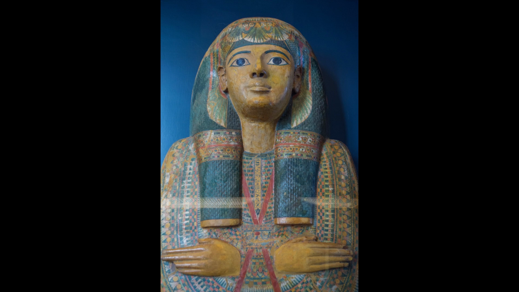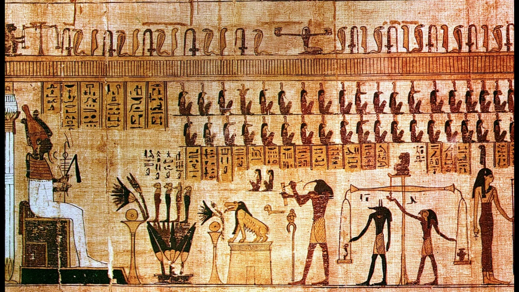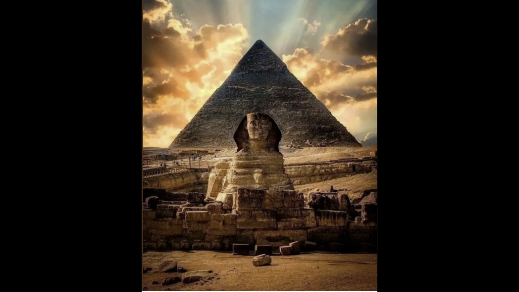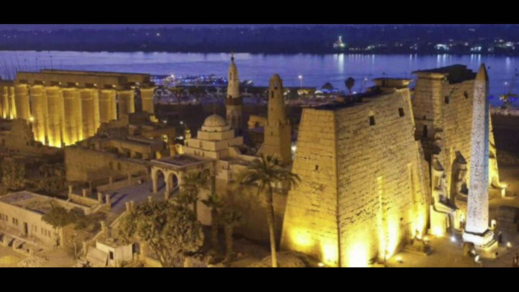Planning and design. Site selection. The pyramids were built on the west bank of the Nile, where the sun sets, symbolizing the land of the dead. The Giza Plateau was chosen for its solid bedrock foundation and proximity to the Nile for easy transportation of materials. Orientation. The pyramids were carefully aligned with the cardinal points: north, south, east, west.